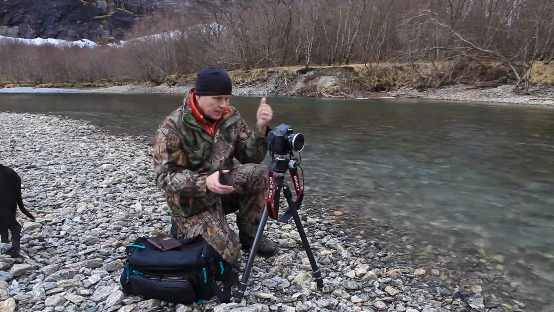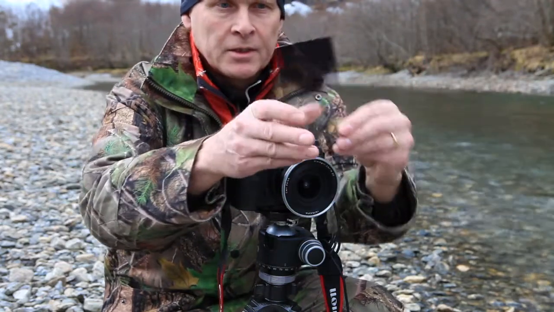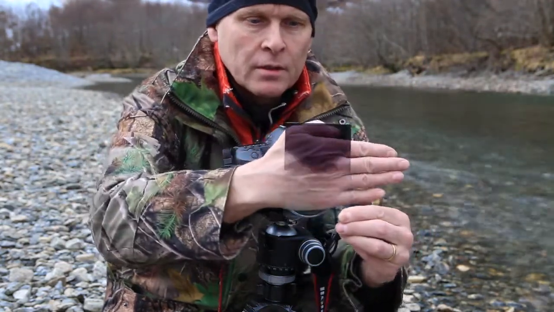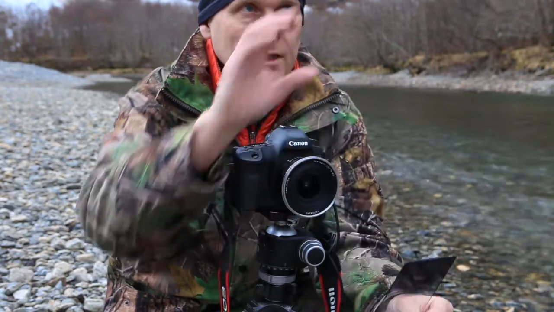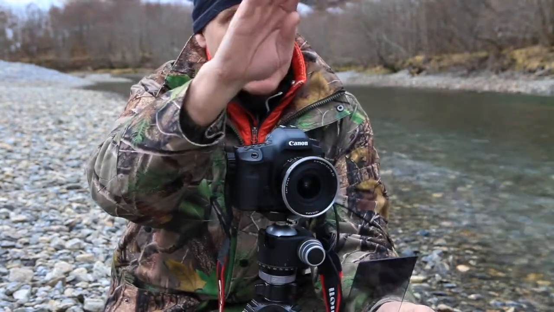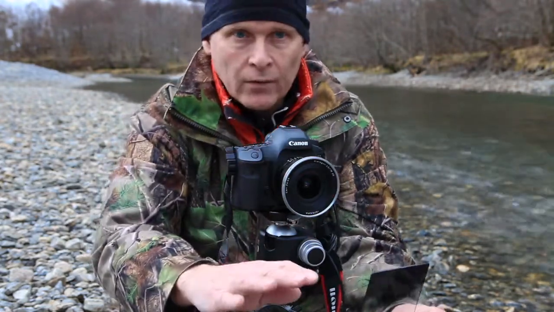Great. Yes, it's a V-shaped valley, and then it's perfect to use the V-shaped V1 filter from Singh-Ray to balance the light between the clouds, the brighter mountain and the darker foreground.